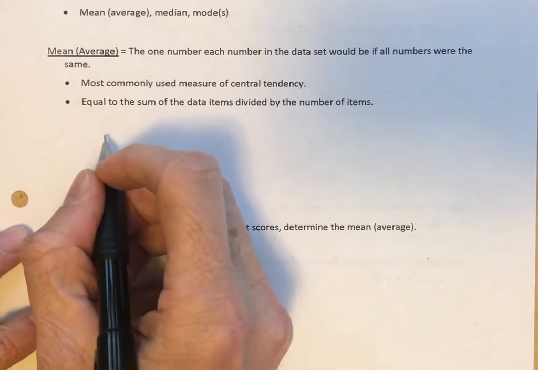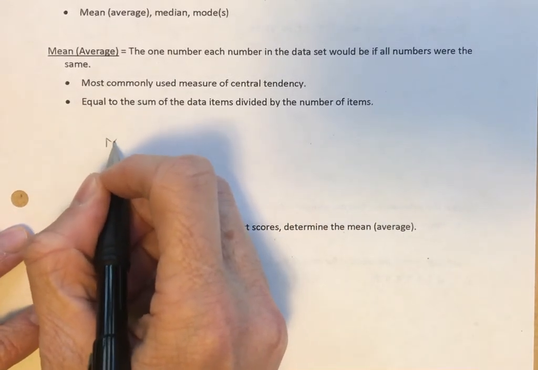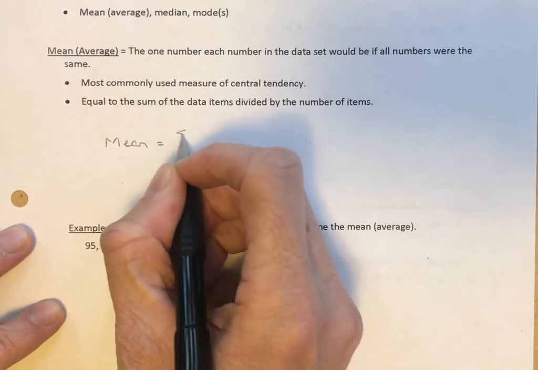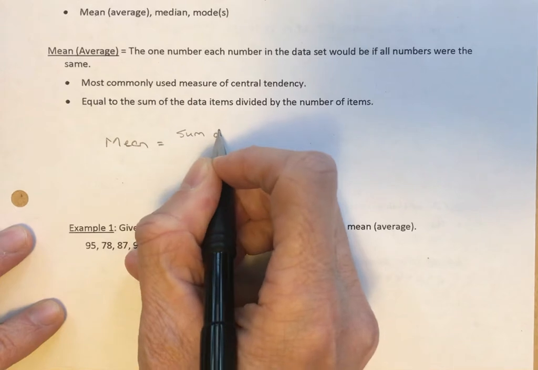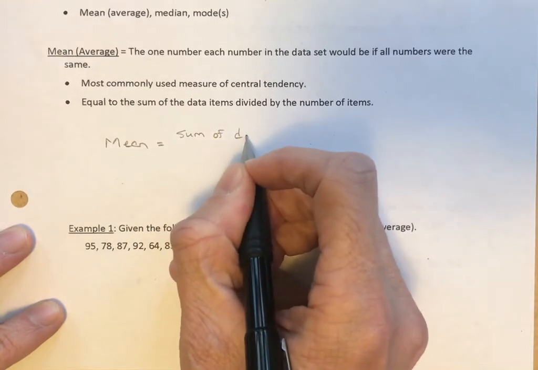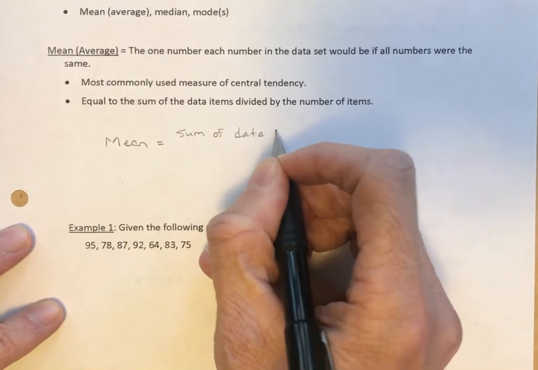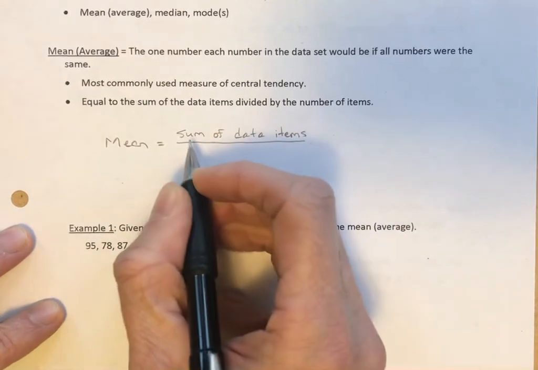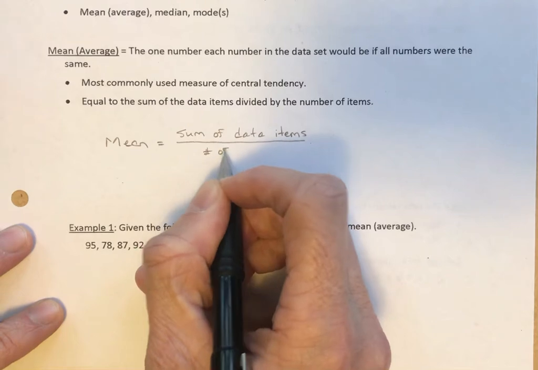So let's note that as an equation. The mean equals the sum of the data items divided by the number of items.